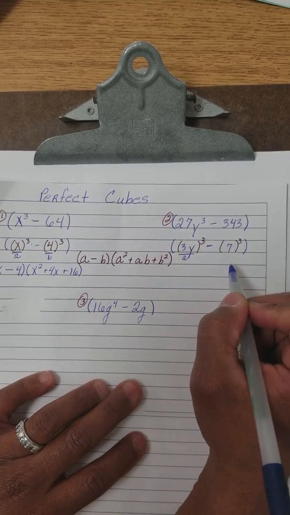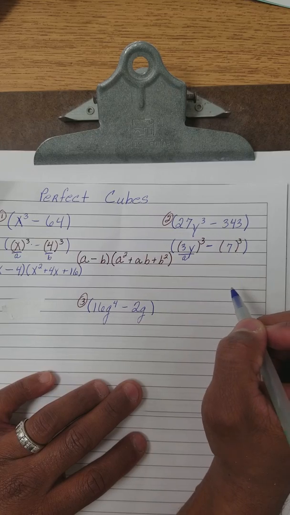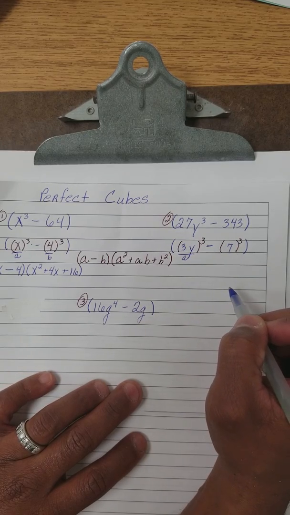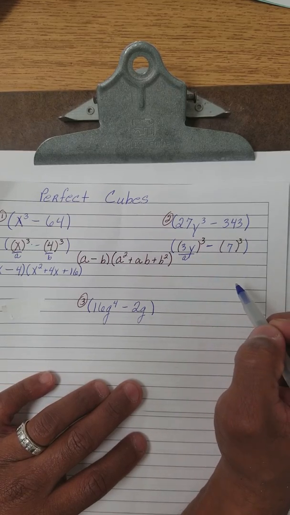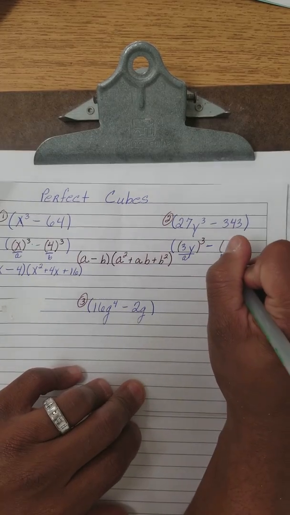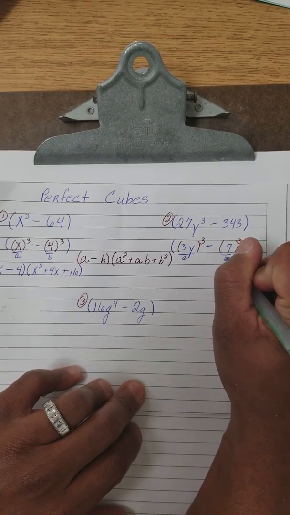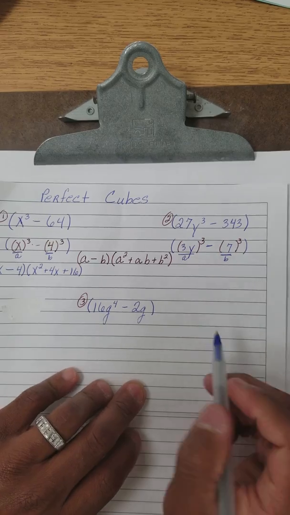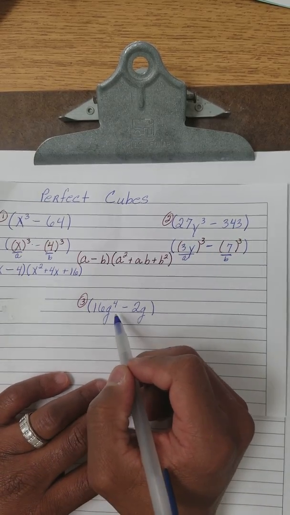7 times 7 is 49. 49 times 7 gave us 343. That being the case, 343 is considered a perfect cube. And 7 will represent the letter B as our second term in our binomial that was cubed.